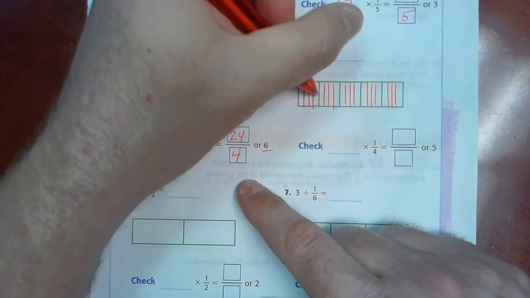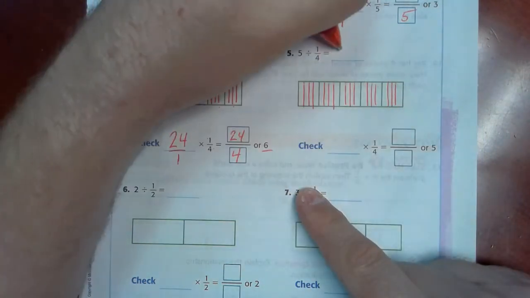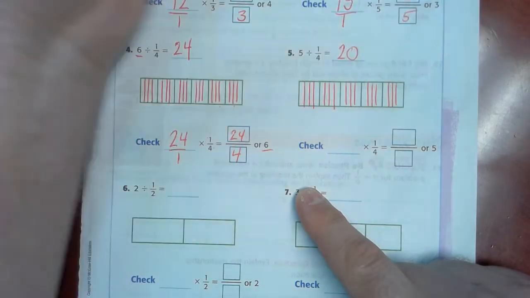So 1, 2, 3, 4. Each one of these have 4. There's 5 of these total. So 5 times 4 is 20. If we counted these up, there'd be 20 of the fourths in there.